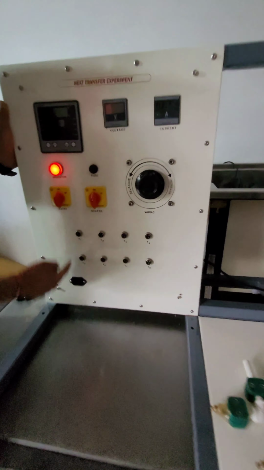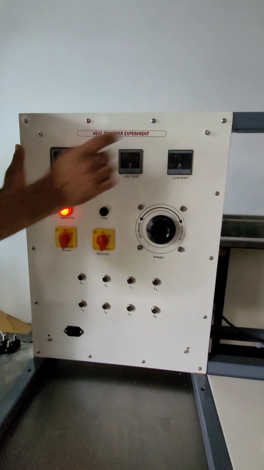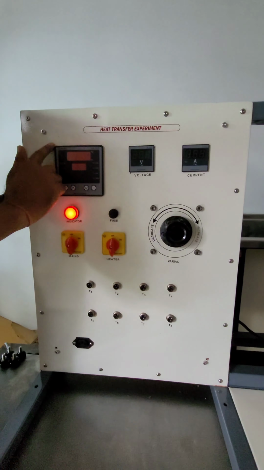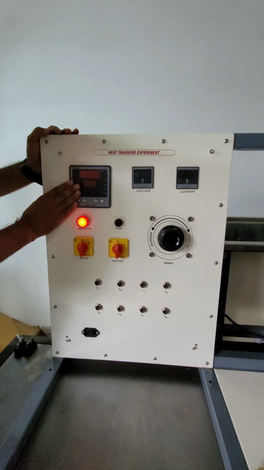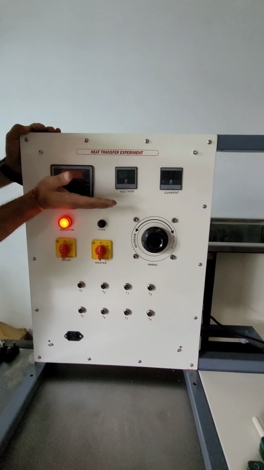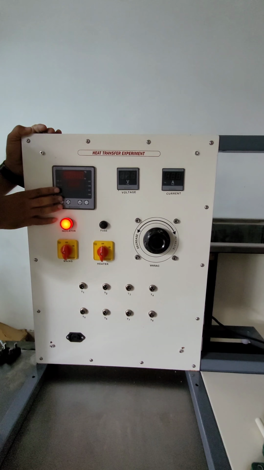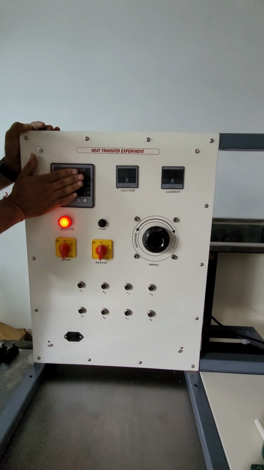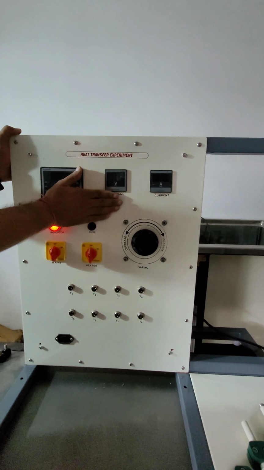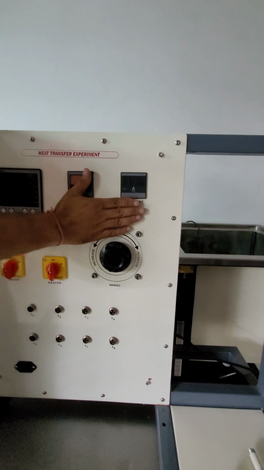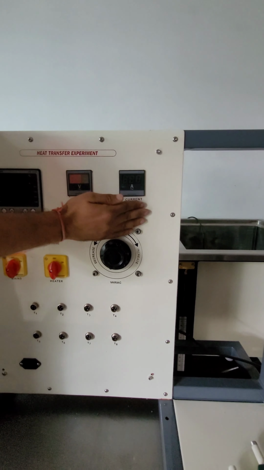Then it consists of instrumentation. This is the DTI, the digital temperature indicator, which indicates up to 8 temperature sensors. The readings of the temperature sensors will be displayed here. This will tell you the input supply voltage. This will tell you the current taken by the various accessories.